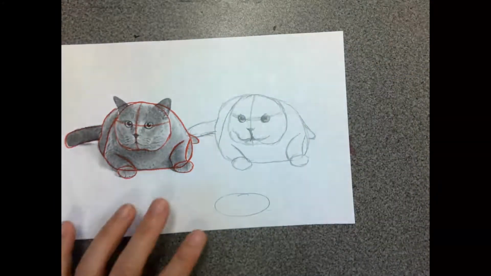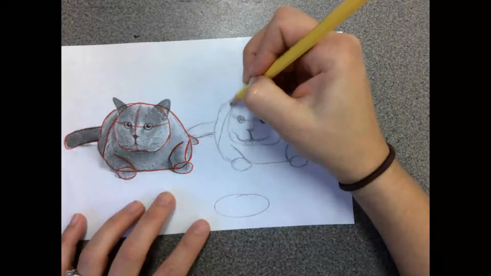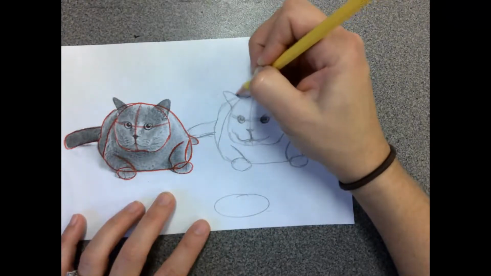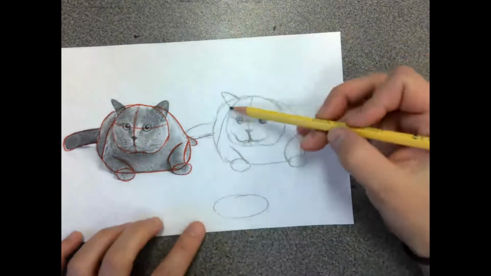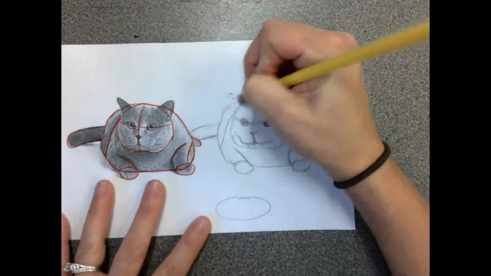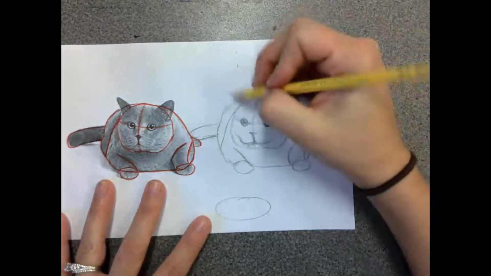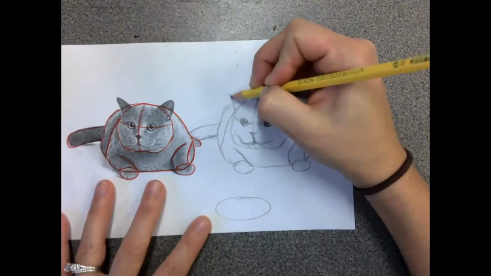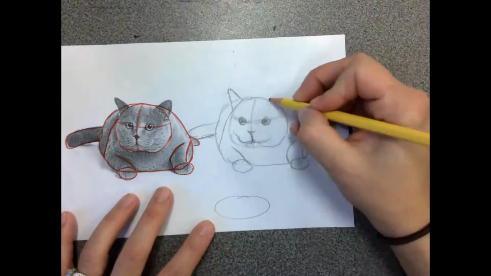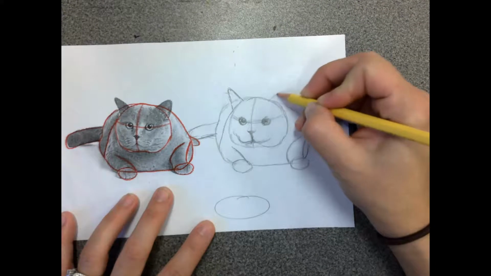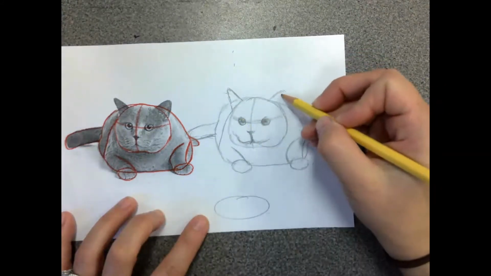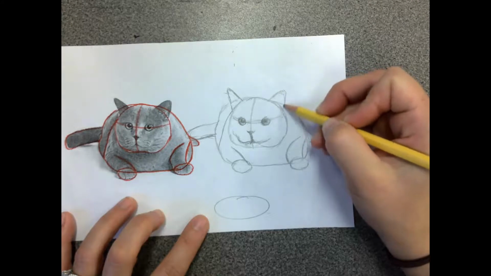All right, now my cat really needs some ears, so I'm going to add some ears. And I'm going to pay attention to the size of my ears. How far up does it come off? Now, I don't think I drew that in quite the right direction. So I'm going to erase that and try again. So this ear is definitely smaller than this ear in this picture, but we know that the ears are about the same size in real life.